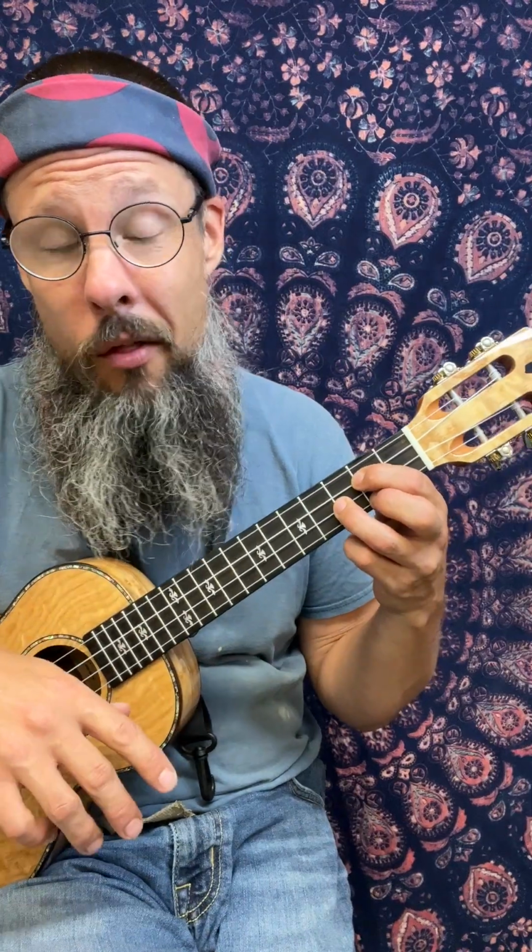Now the diminished has a flat 3, so is it a minor? Of sorts. It's a minor diminished. There is a flat 3 in it. To have a diminished chord, you have to have a flat 3 and a flat 5. So when we play in a chord like G major, we get all those chords.